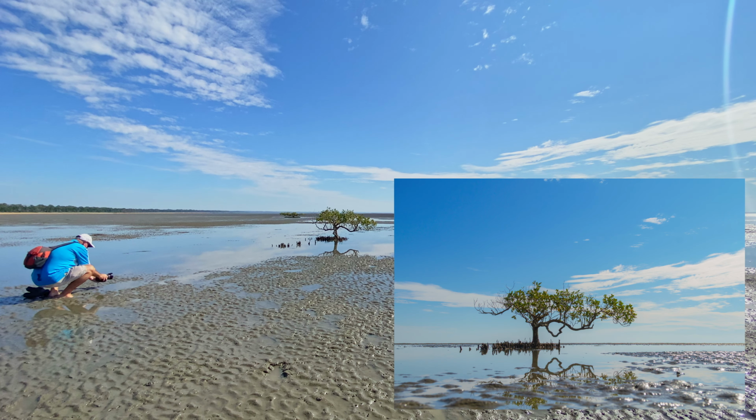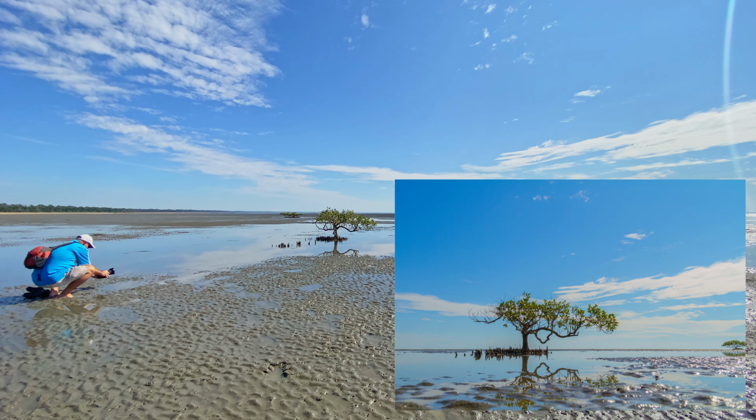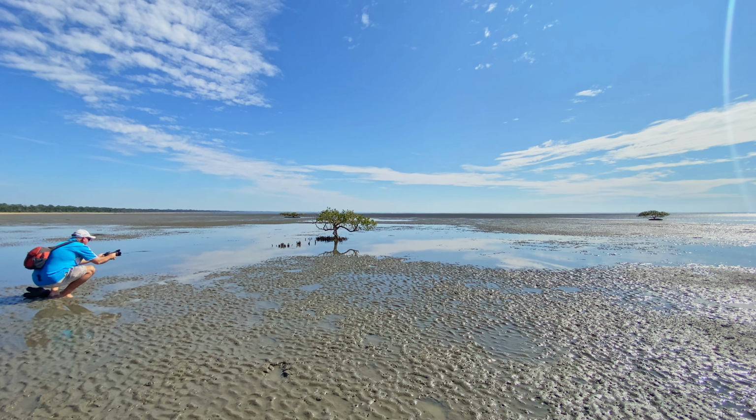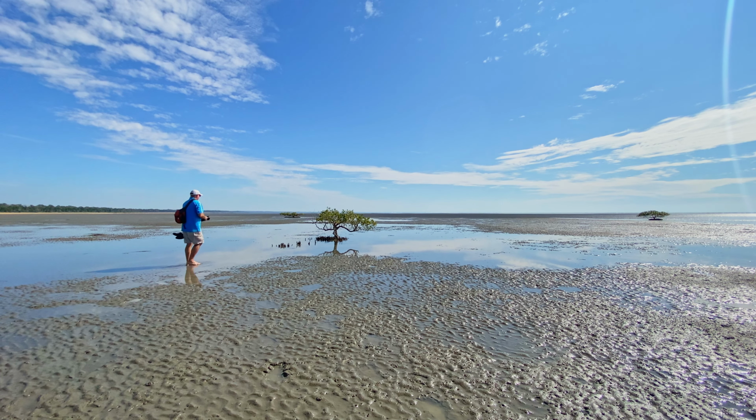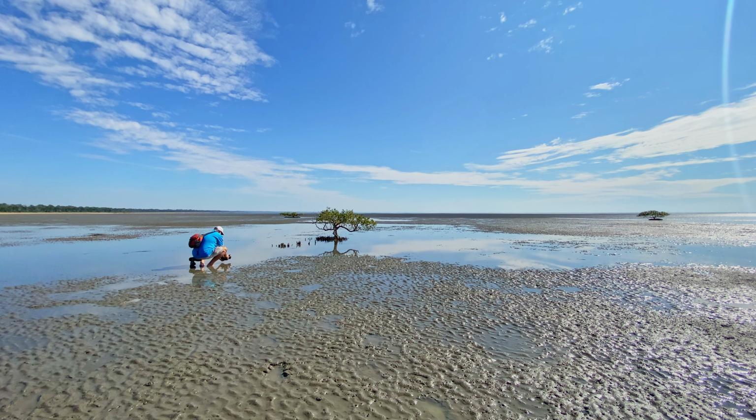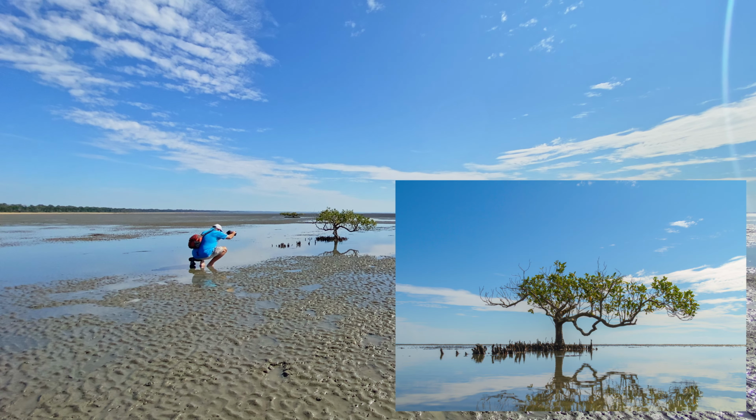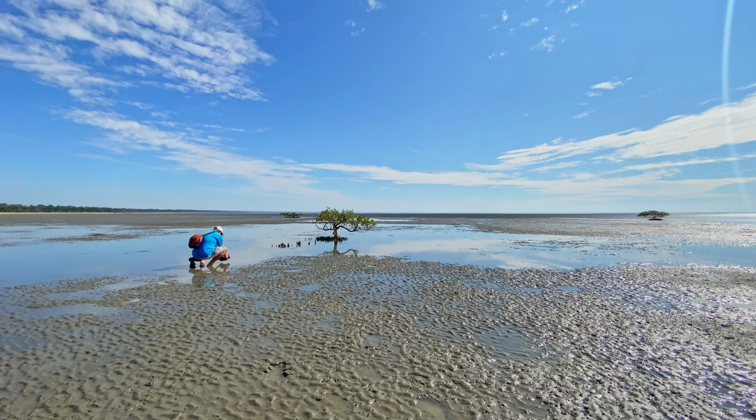Frame up some shots. Just see what the tree looks like. Does it have any character? Does it look nice as a lone tree? See if I can really fill the frame with some of these roots in the foreground. Okay, sometimes you need to take shots to realize what works and what doesn't.